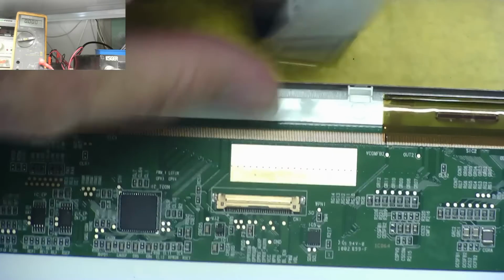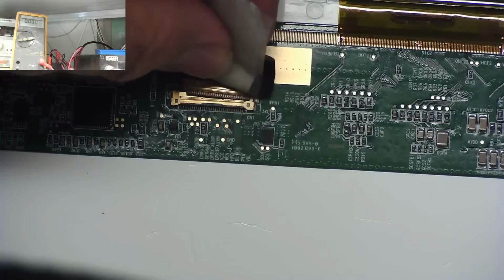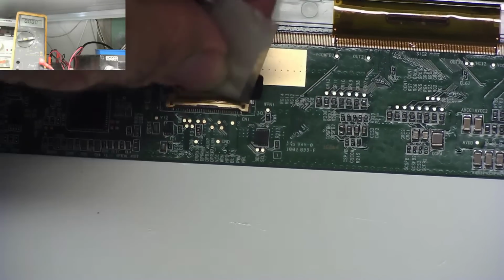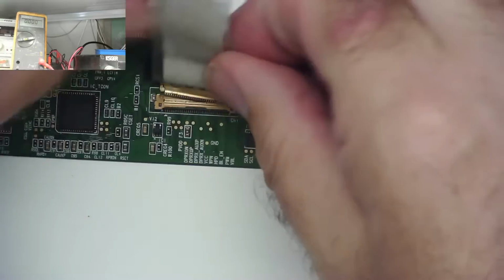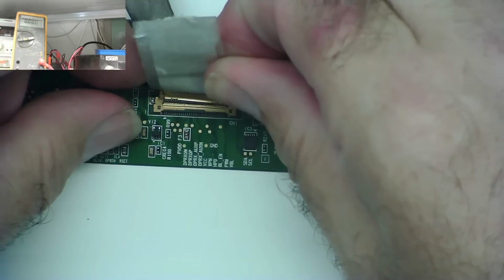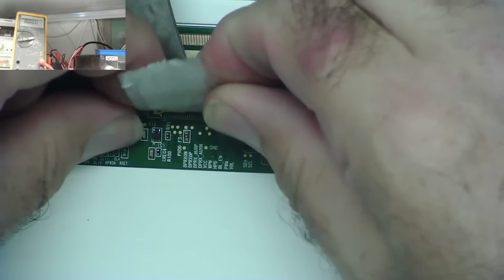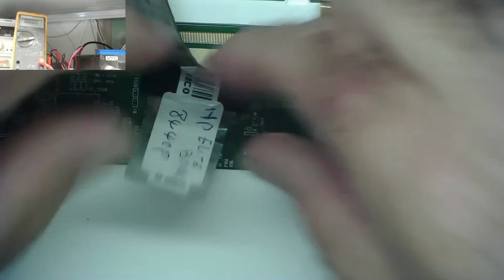So this is the one that lights up but gives no picture. I hadn't realised the battery's still on this thing. Okay, lights up and gives no picture.